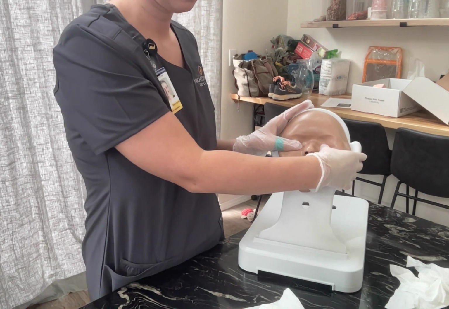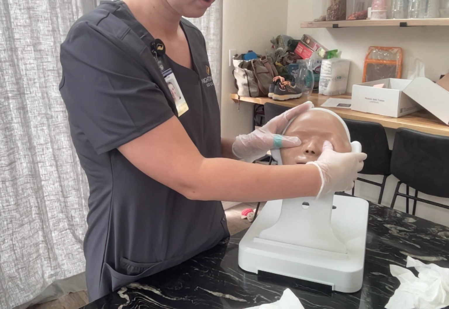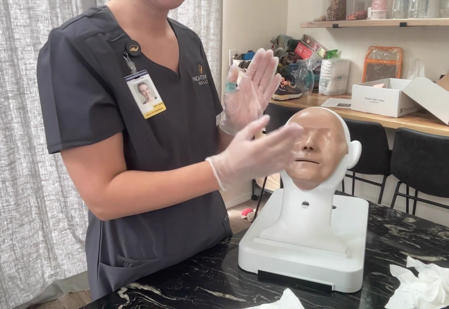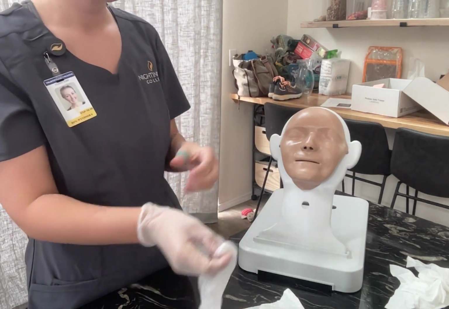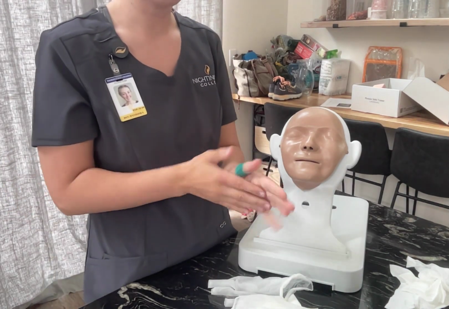Maybe for about 30 to 60 seconds, just to go ahead and make sure that it's absorbed. And then once that is done, I will go ahead and remove my gloves, perform hand hygiene, and then I would go ahead and document the procedure.